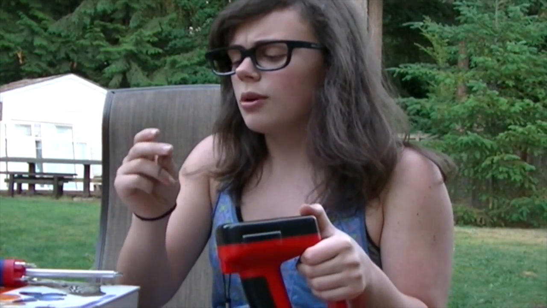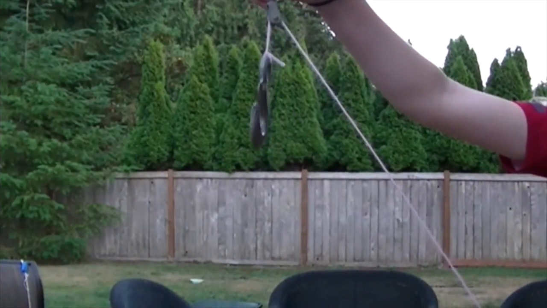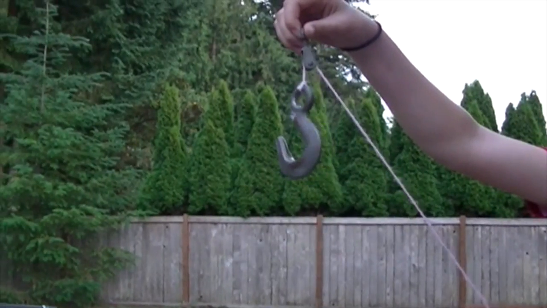The next simple machine we will be talking about is the screw. The screw reduces force and increases the distance while moving in a rotational motion. The next simple machine we will be talking about is the pulley.